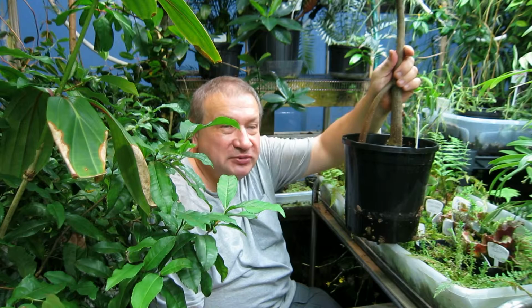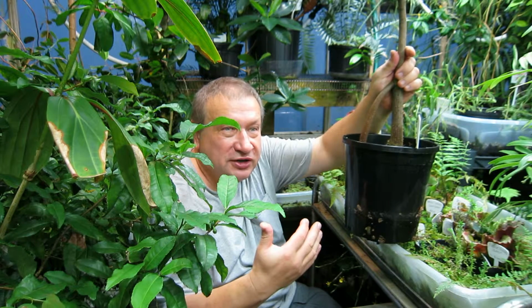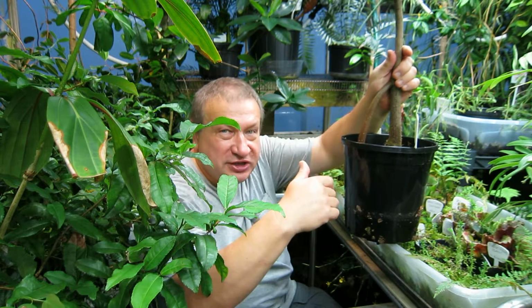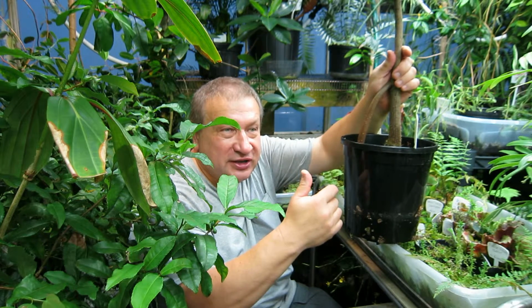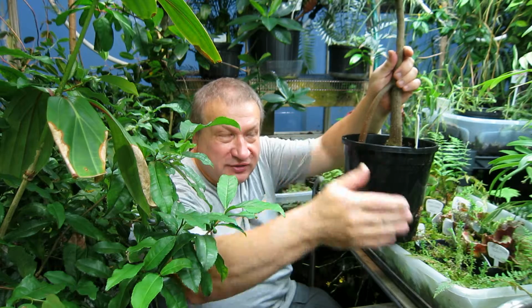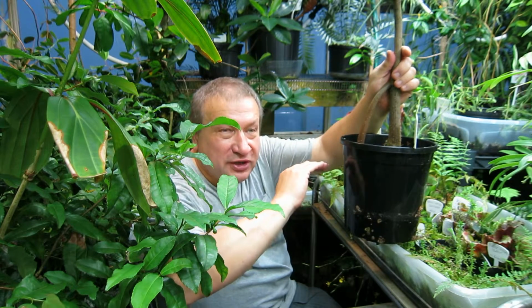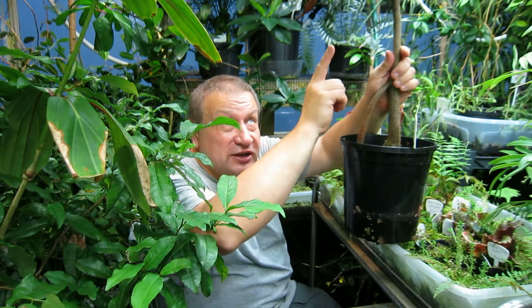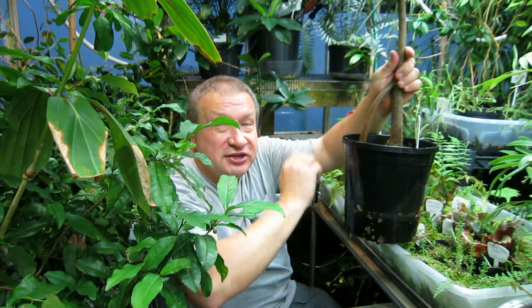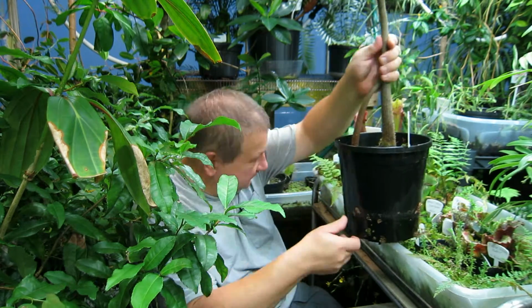That's a very nice adaptation, because if you just drop seeds without a seedling, the seedling might die because of frequent tide, or the tide will remove seeds to the open ocean. So if seeds germinate right on the mother plant, these dangers are at least avoided.